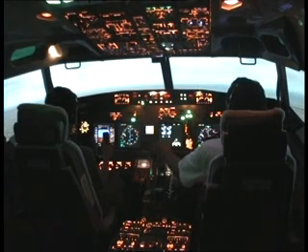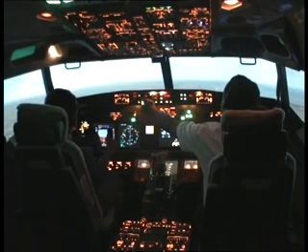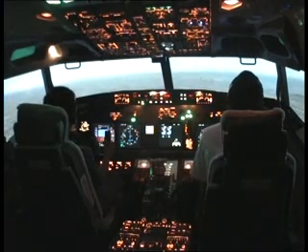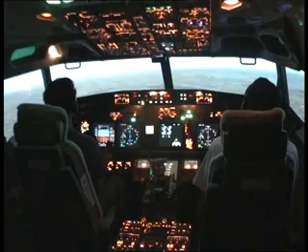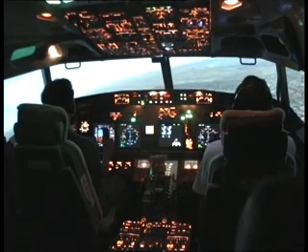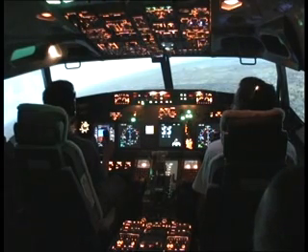Lower the nose down to 2.5. Good. That's it. All the way down now. Good. A little lower, good. Right slightly. Alright, you see that airport up ahead? Yeah, that's your runway. There are 2 runways, one on the right, one on the left. We want to head towards that red light right down there, okay?